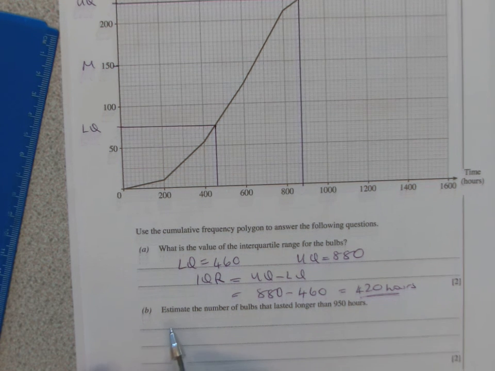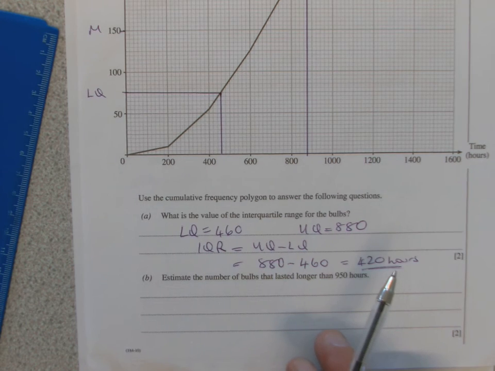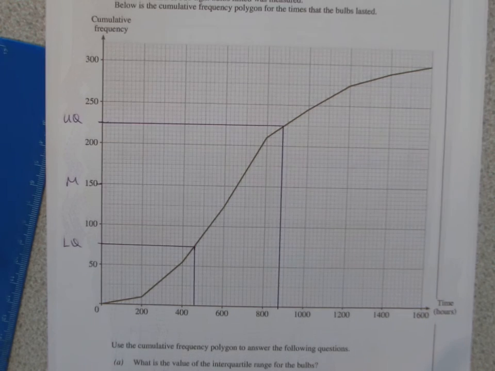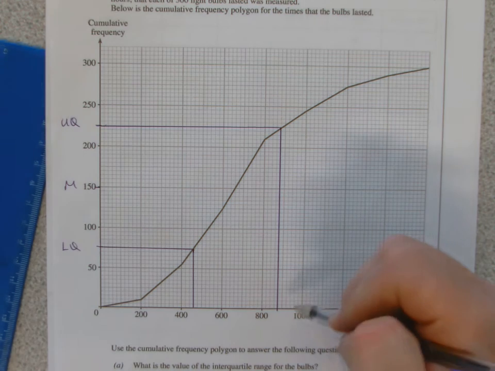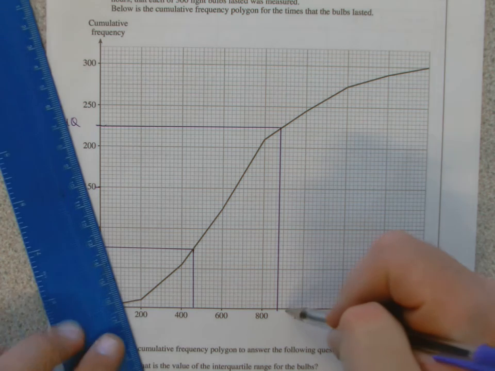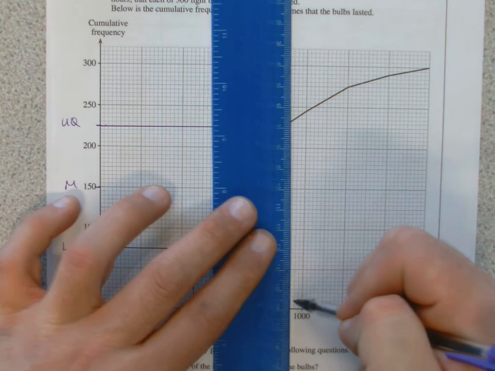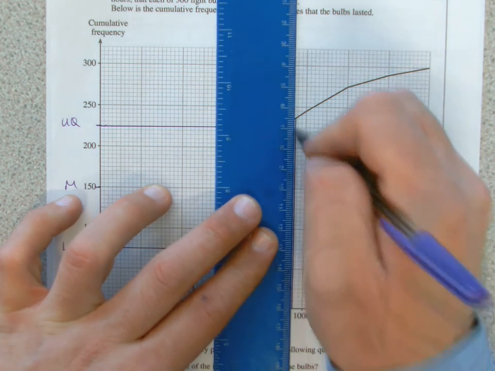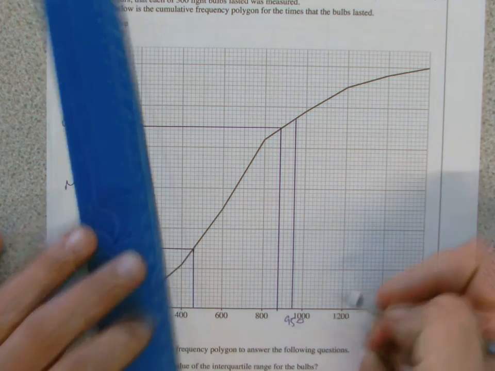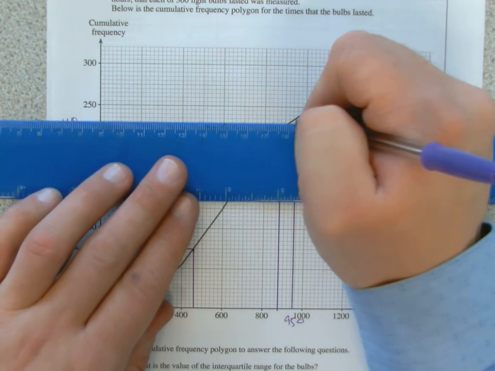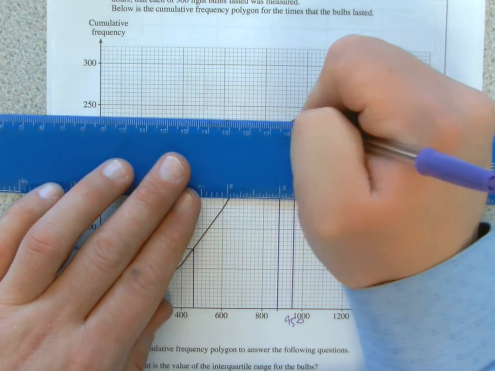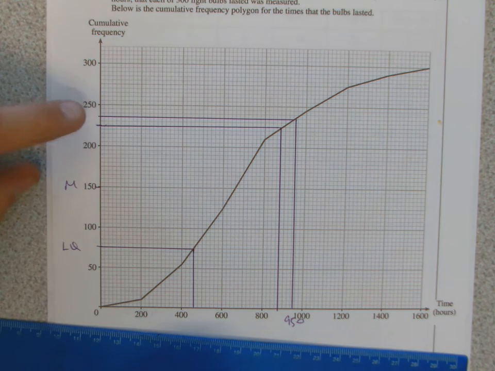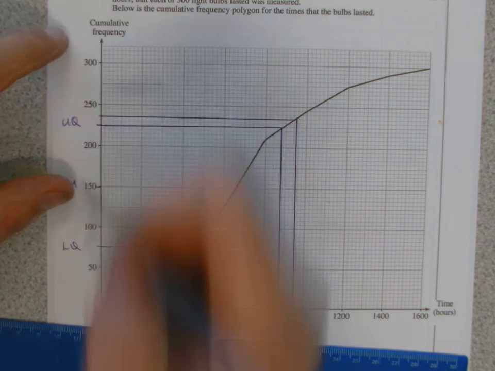Part B says estimate the number of bulbs that lasted longer than 950 hours. What you need to do is look up the time for 950 hours. You've got 900 here, so 950 is around here. So I'm going to draw a line up from 950 and then read across to see how many bulbs we're at. That takes us to there, and I think that's 235.